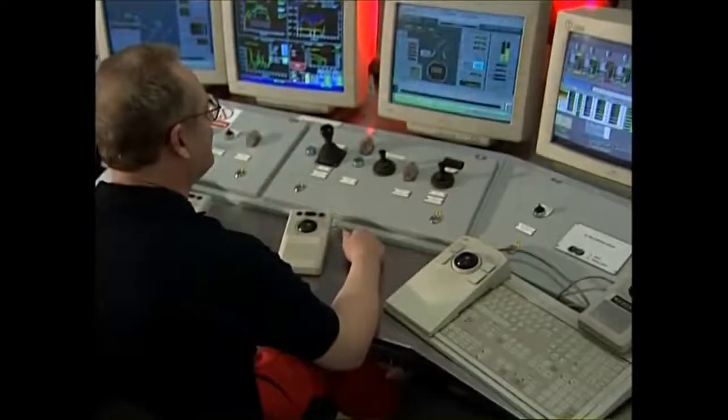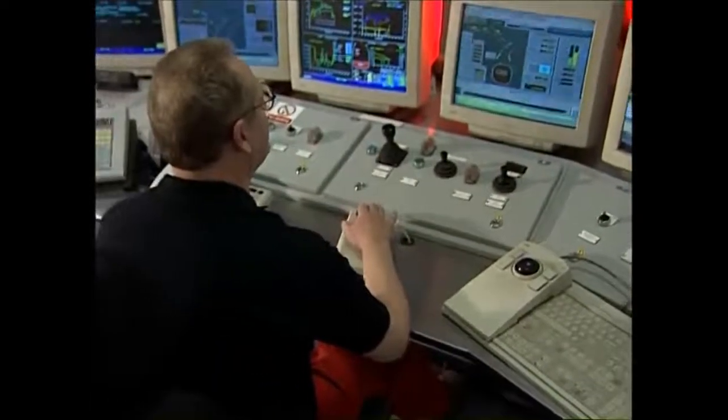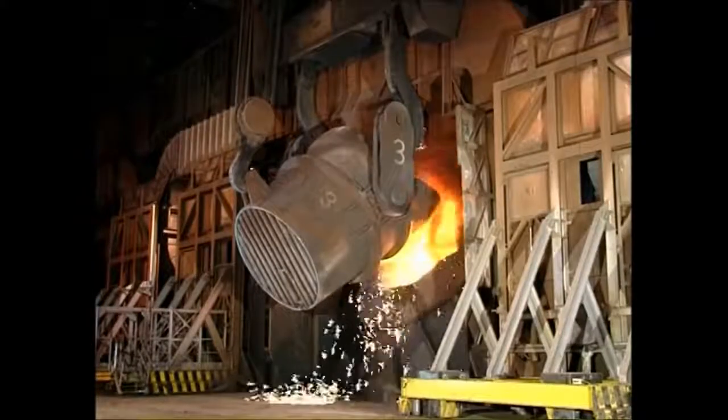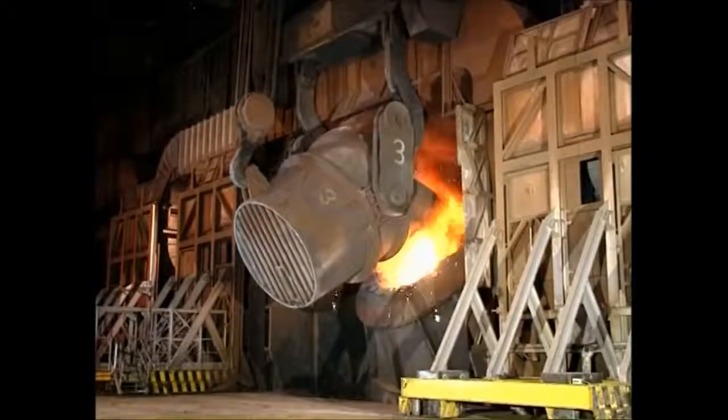Basic oxygen steelmaking, or BOS, is the main bulk production process for refining iron into steel. BOS vessels can take up to 350 tons of molten iron at a time and convert it into steel in less than 30 minutes.